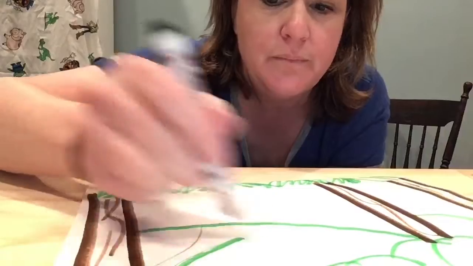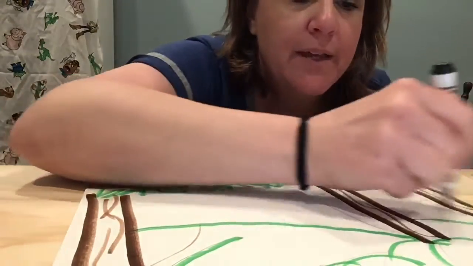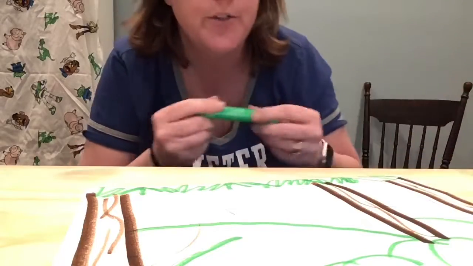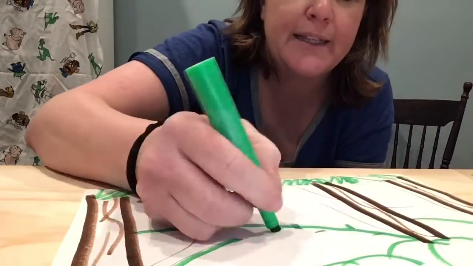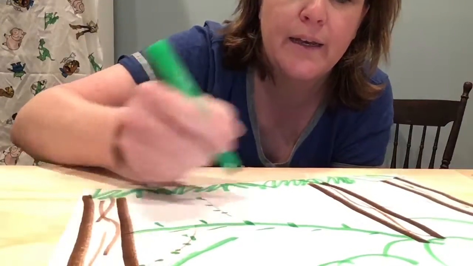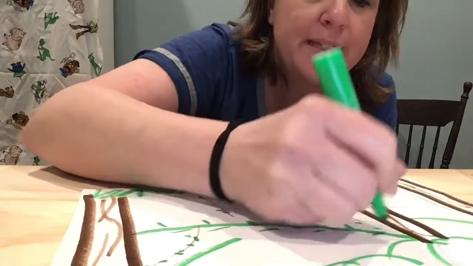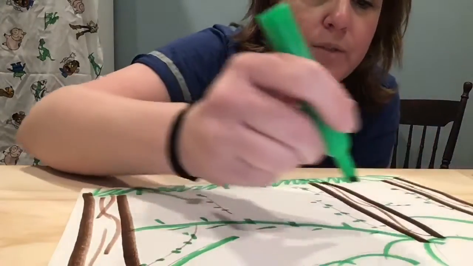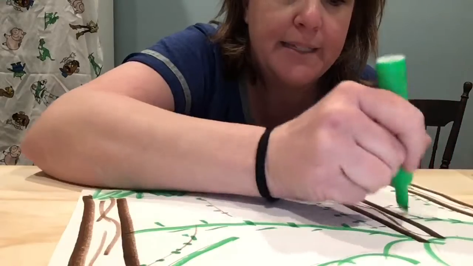However, I want to make sure that I get my setting first. So before I do my characters, before anything, I want to make sure that my setting is perfect. So whatever setting you decide, that would be amazing.